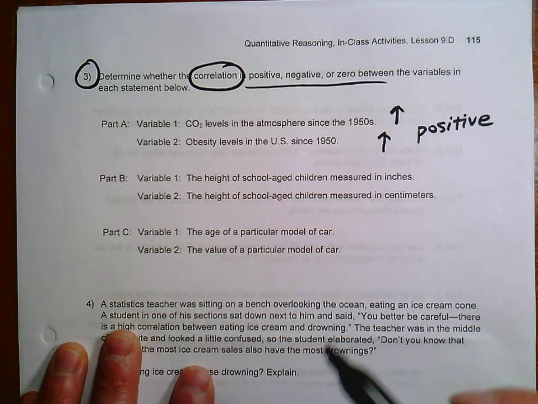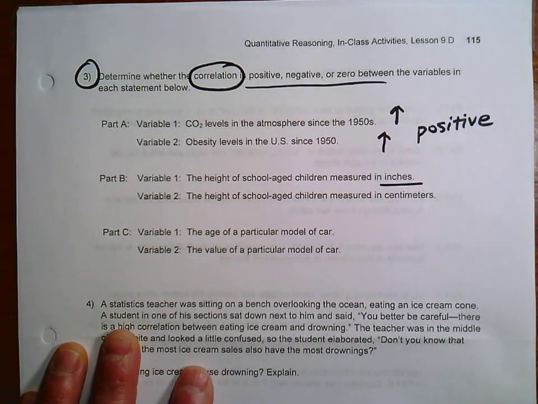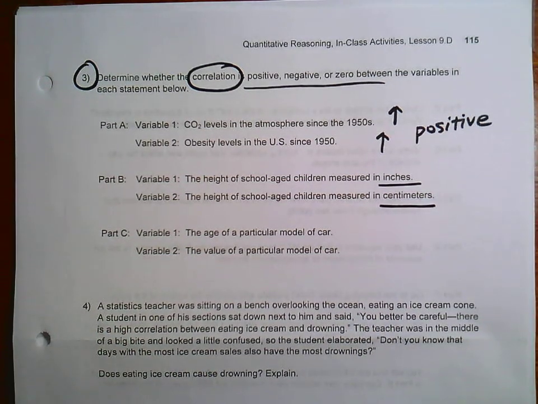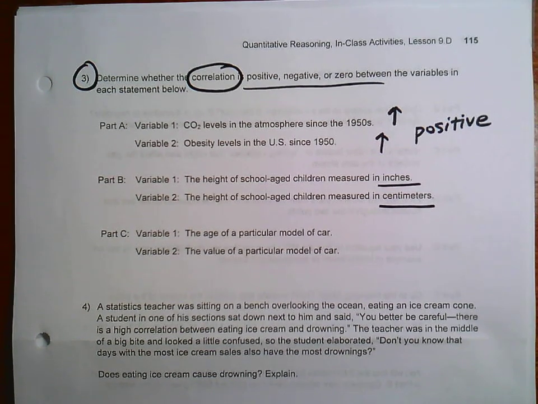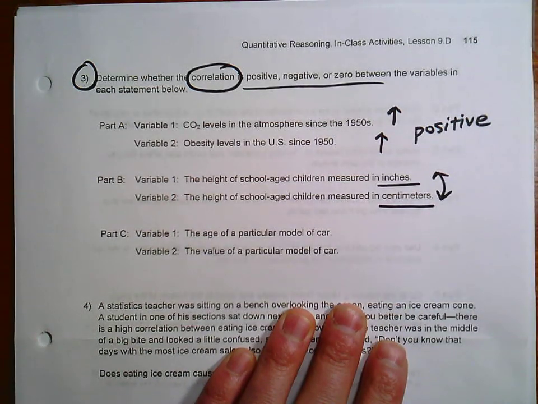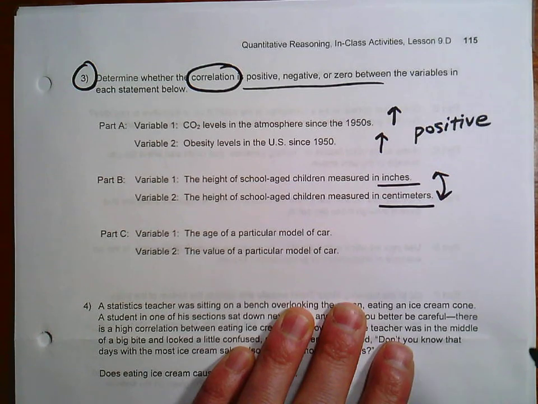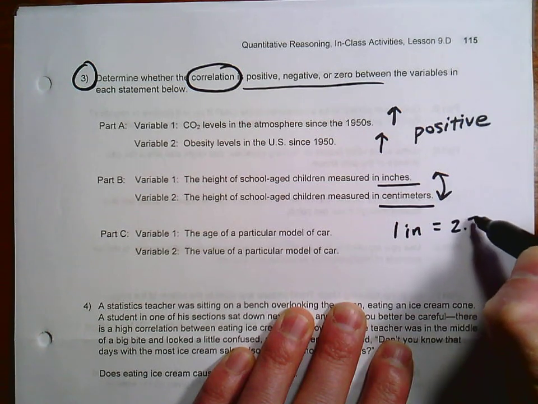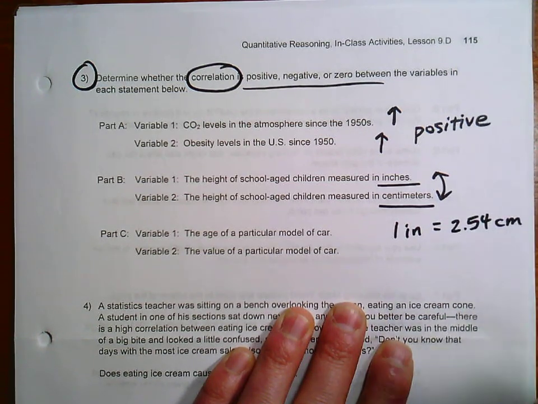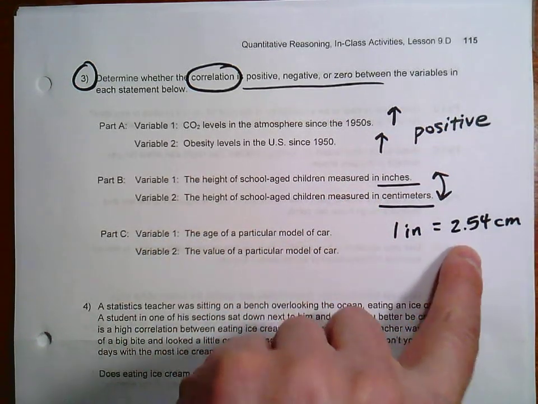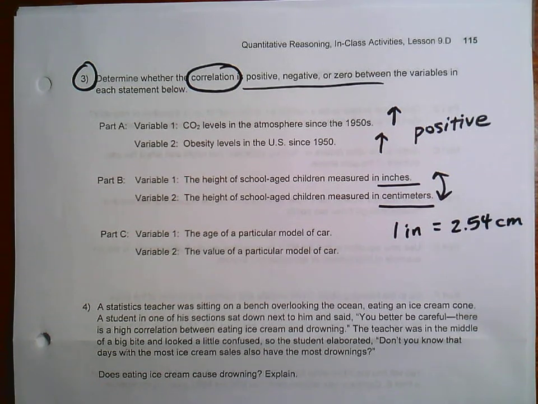So let's look at B. The height of school-aged children measured in inches, and then the exact same variable measured in centimeters. So this here is going to be an exact, super strong positive correlation, and that's because we're pretty much measuring the same thing, the same variable, but using different units here. So you could use this, you probably don't need it. 1 inch is about equal to 2.54 centimeters. Because there's a way to convert from this to this, your correlation is going to be perfect. So that one's going to be a positive correlation.